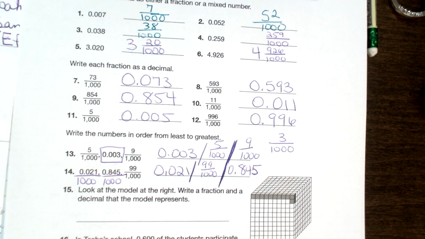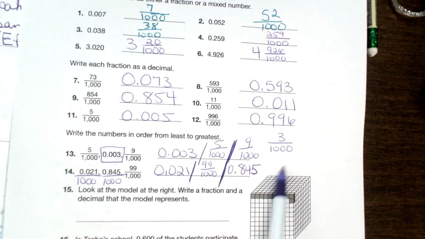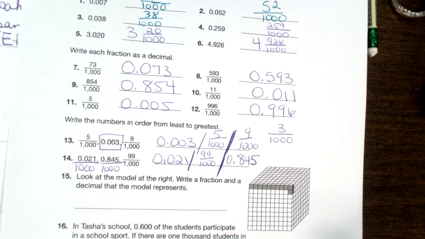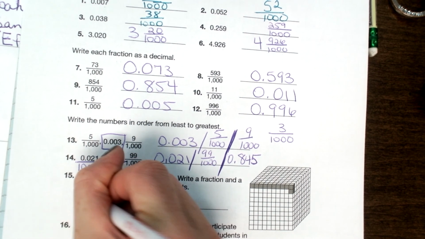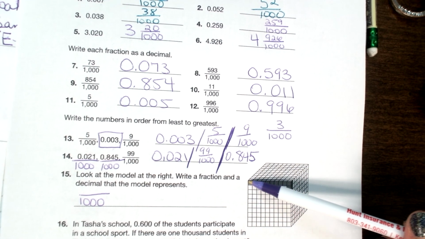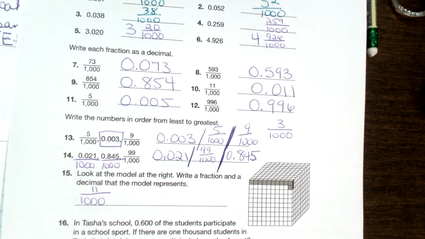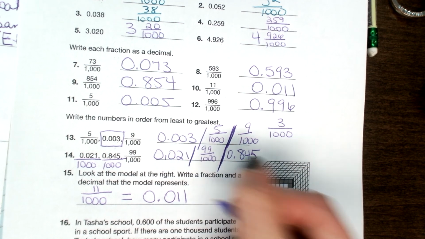Look at the model at the right. Write a fraction and a decimal that the model represents. So this cube here is out of 1,000. It's out of 1,000. So the fractional number will be over 1,000. And how many do we have highlighted? So we have 10, 11 highlighted. So 11 thousandths highlighted. To write that as a fraction, it will be written as 11 thousandths.